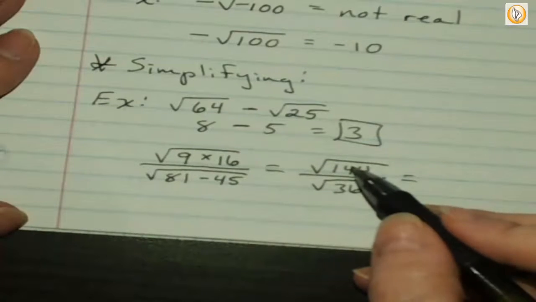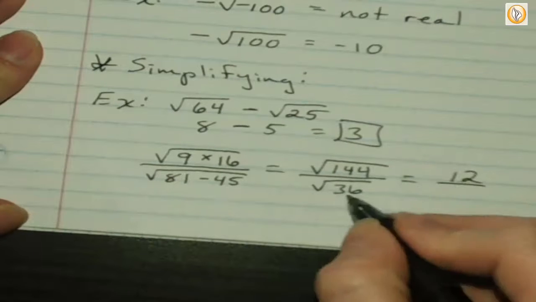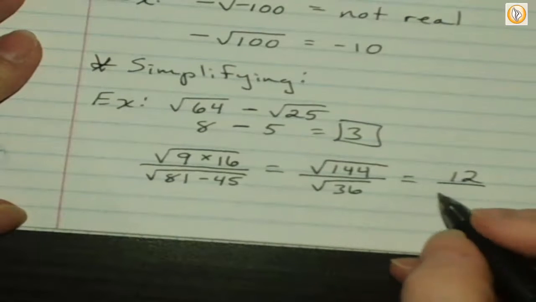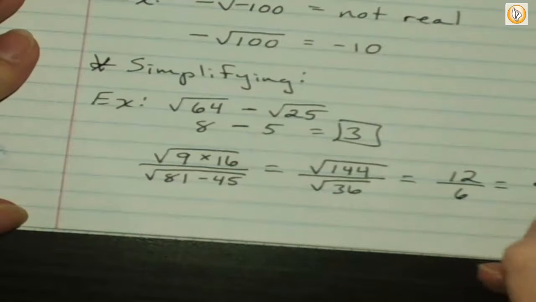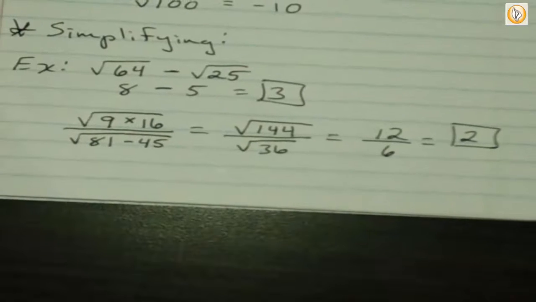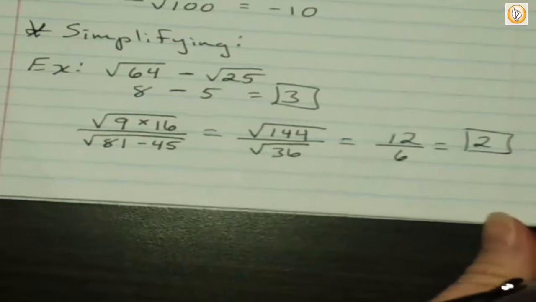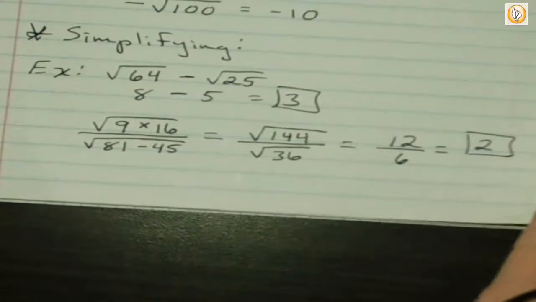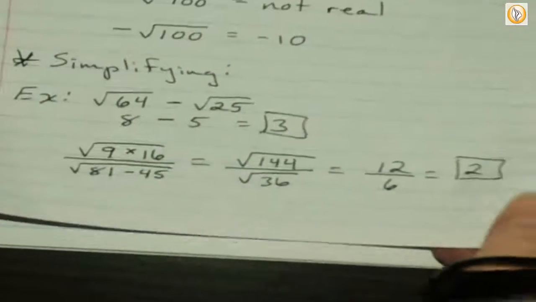Joseph, what is the square root of 144? 12. Divided by the square root of 36, which is 6. What is 12 divided by 6? 2. There's your answer. So this looks crazy, but if you see how we solve it, it's one thing at a time. Any questions?